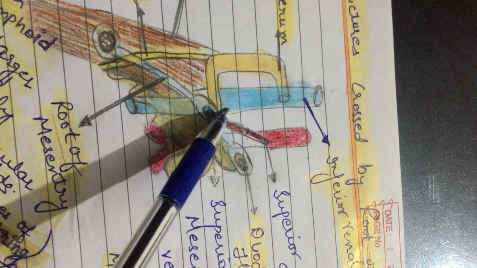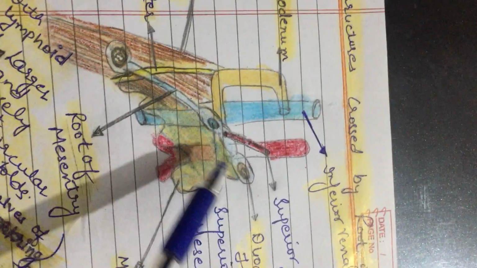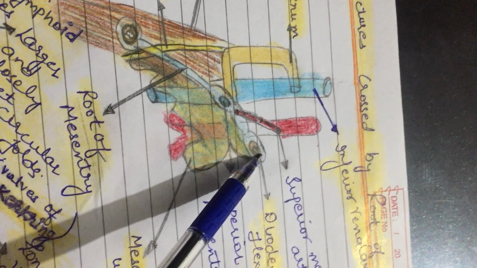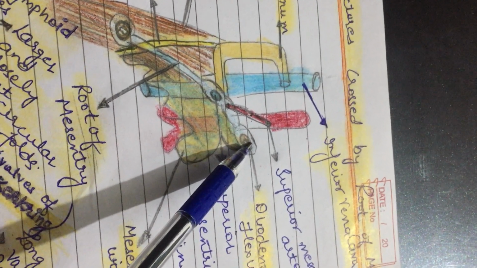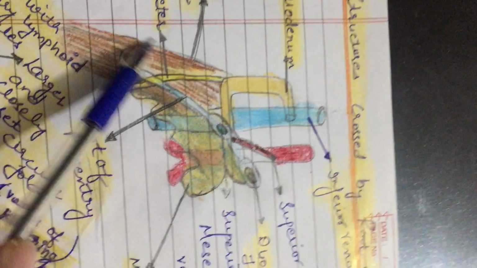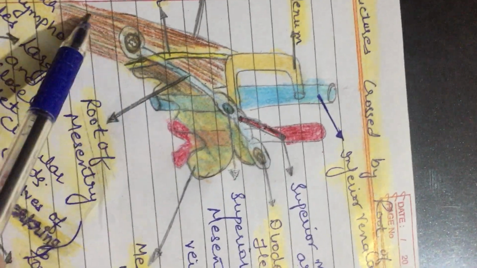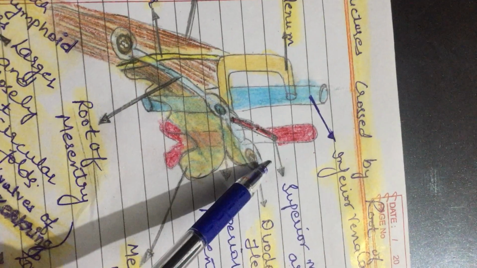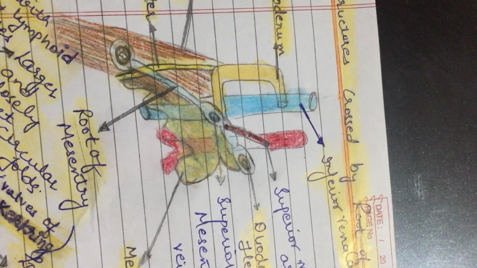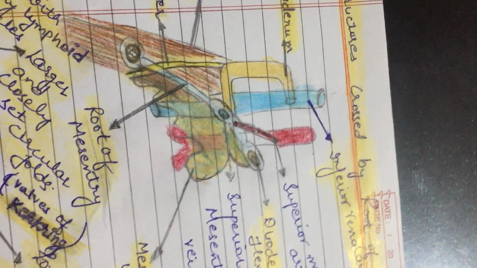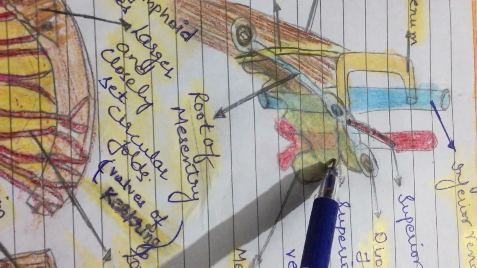This is the attached border, or root of the mesentery, that I have drawn. The structure is crossed by the root of the mesentery. So it extends from the duodenojejunal flexure, on the left side of vertebra L2, to the upper part of the right sacroiliac joint. Towards this side is the right sacroiliac joint. So what is the root of the mesentery or attached border? It extends from the duodenojejunal flexure on the left side of the vertebra L2 to the upper part of the right sacroiliac joint.